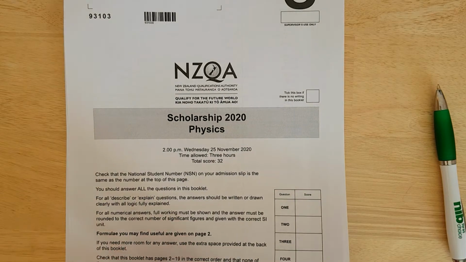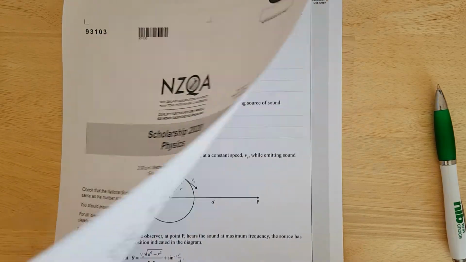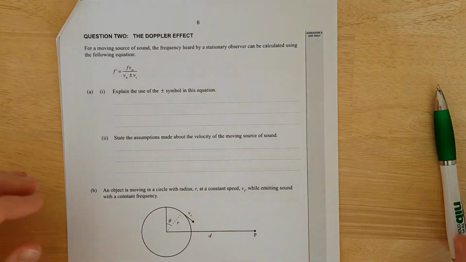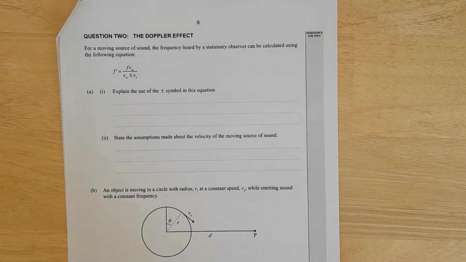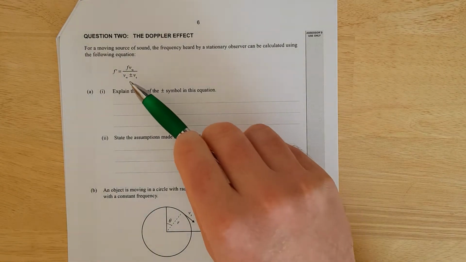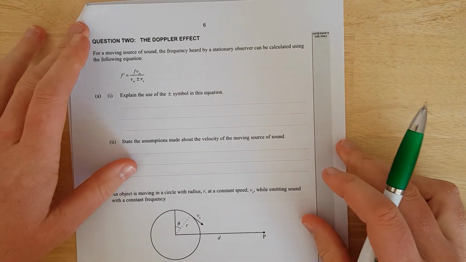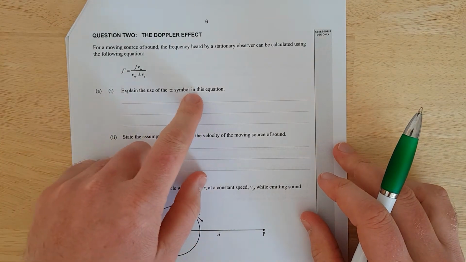This is the 2020 scholarship exam, question 2. For a moving source of sound, the frequency heard by the stationary observer can be calculated using the following equation. We've just got the Doppler equation. Explain the use of the plus or minus symbol in this equation.